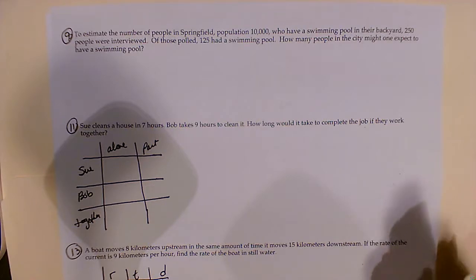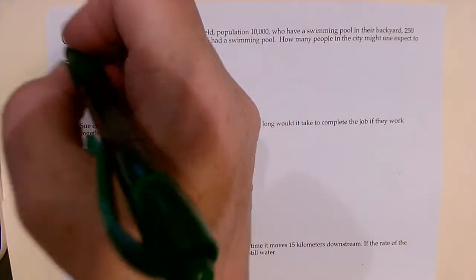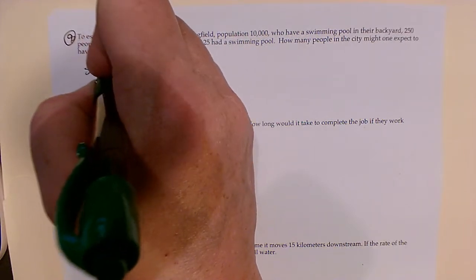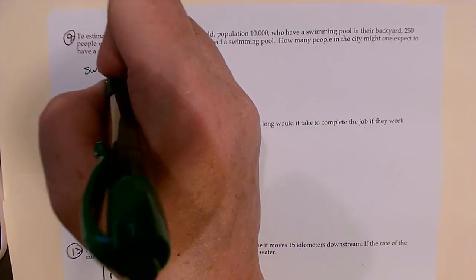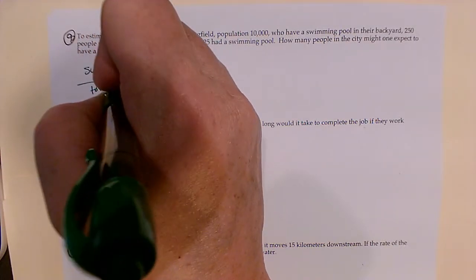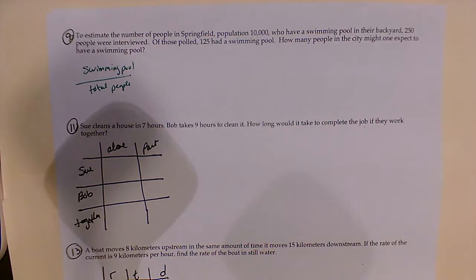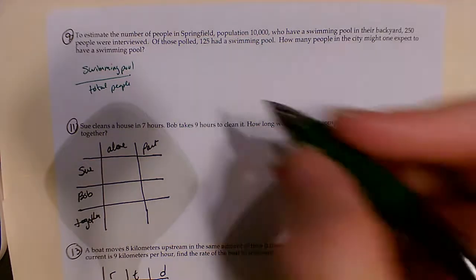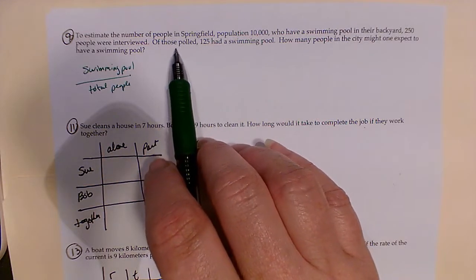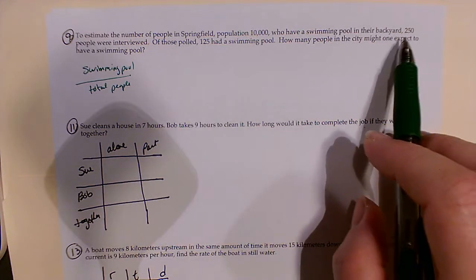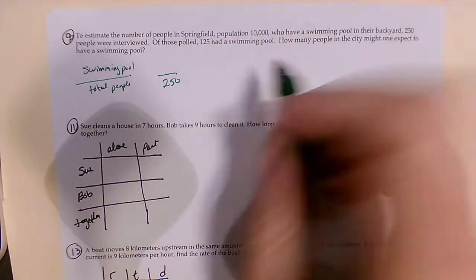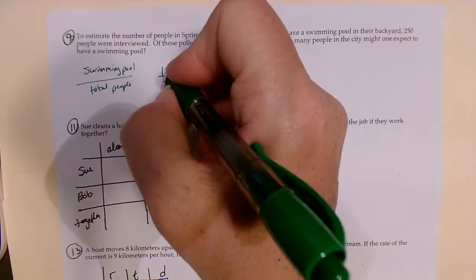So what we want to do is put the number who have a swimming pool over the total number of people. You want to have your top and your bottom of your fractions the same. The total number who were asked if they had a swimming pool were 250, so the total is going to be 250. Those who had a swimming pool were 125.